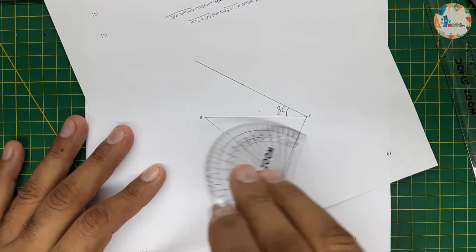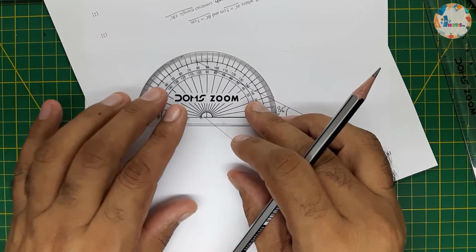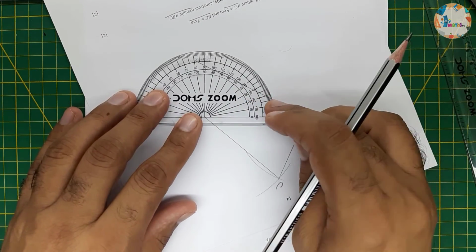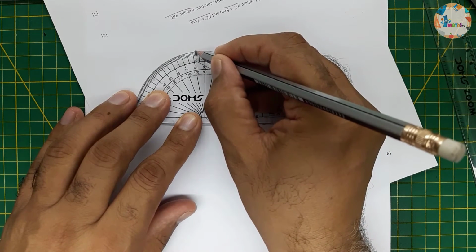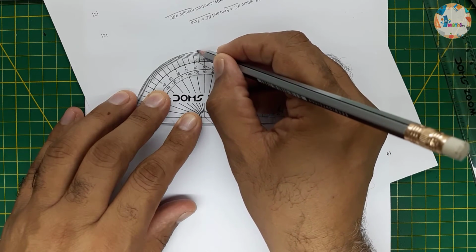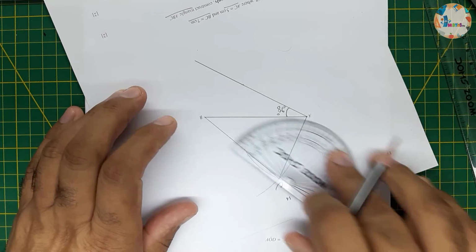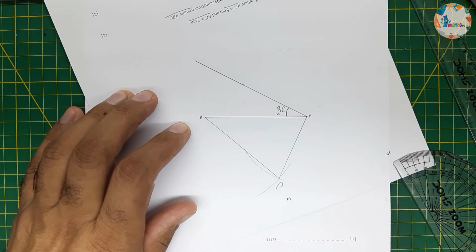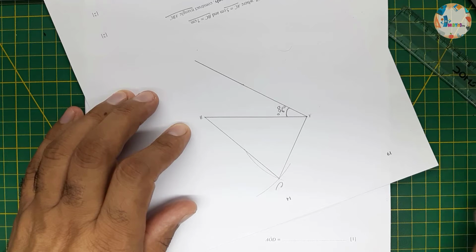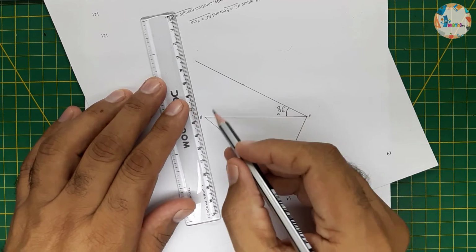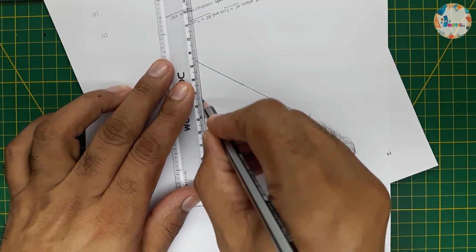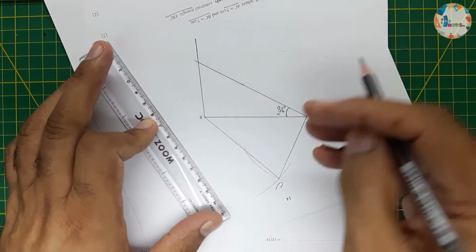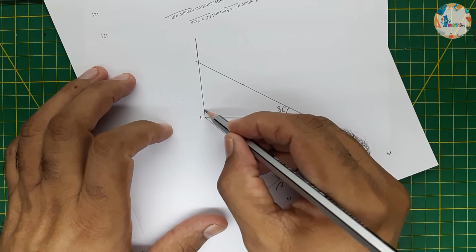So we will fix the protractor again at the exact proper location. 96 will be over here, and we can join this, and this will be 96.